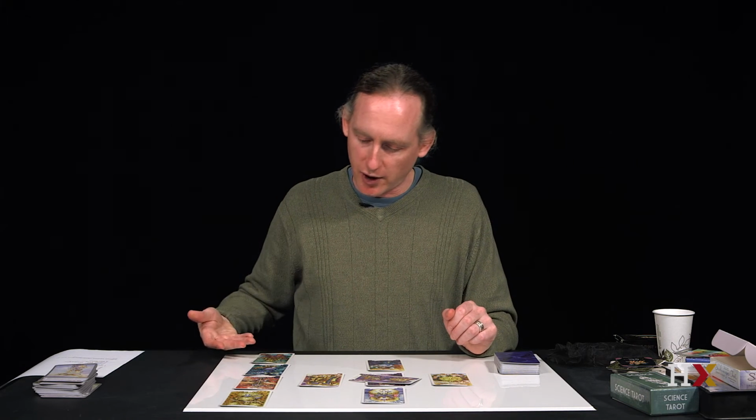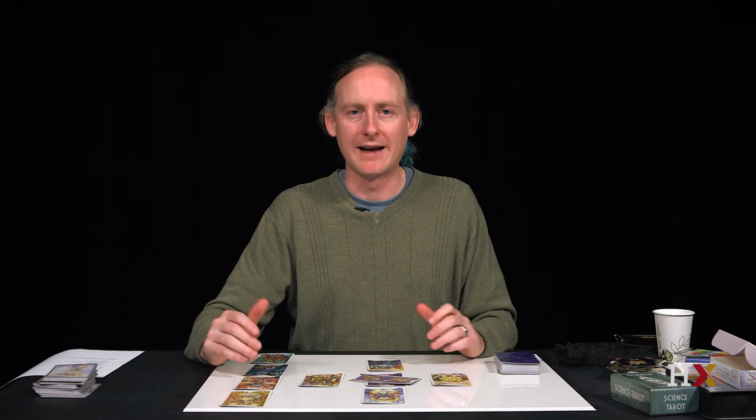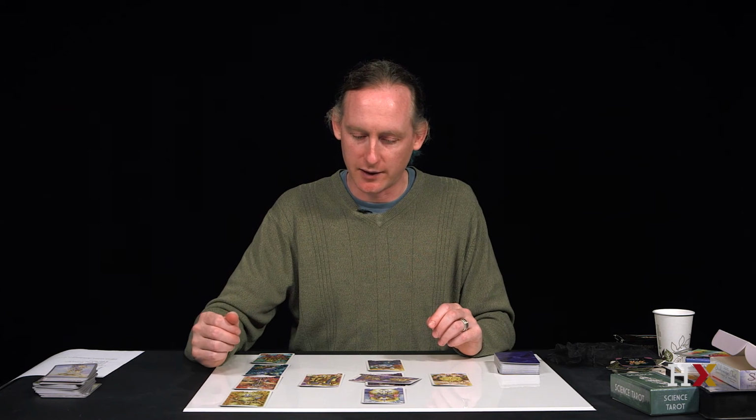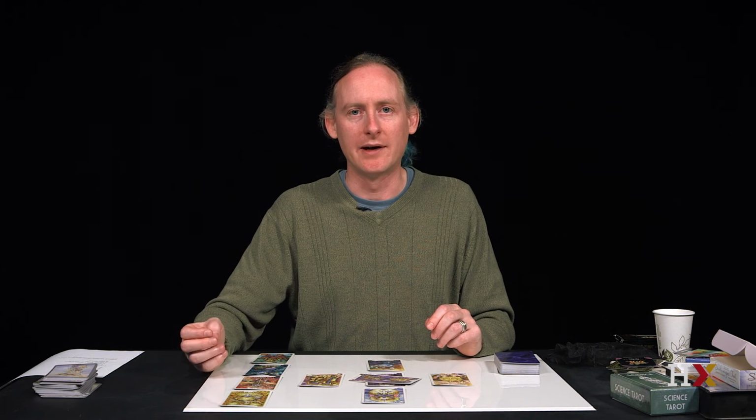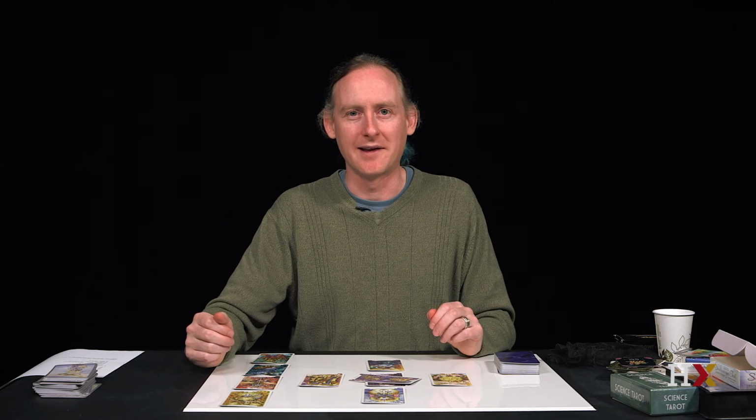So this is the Celtic cross. It's not the only spread that you'll see. People will arrange cards in different ways, especially with different decks, but it is the most common. And if you go to a fortune teller, you might see them use this spread.